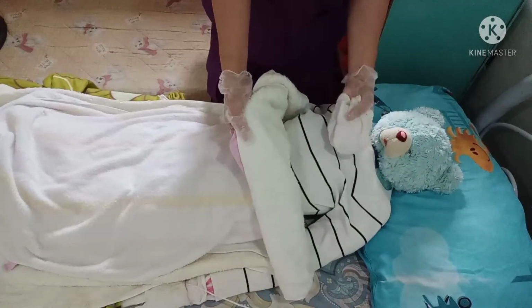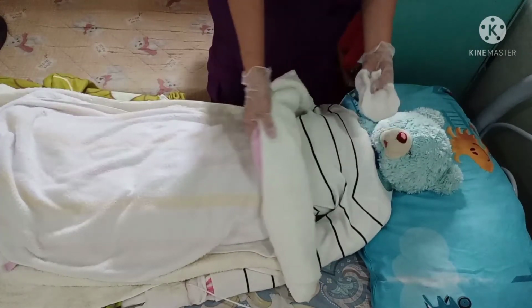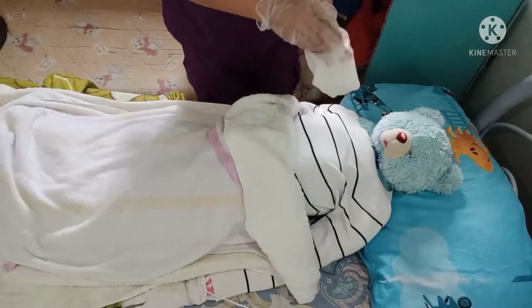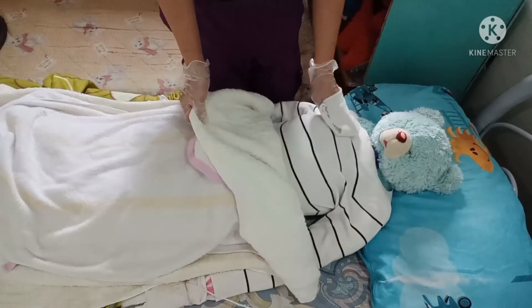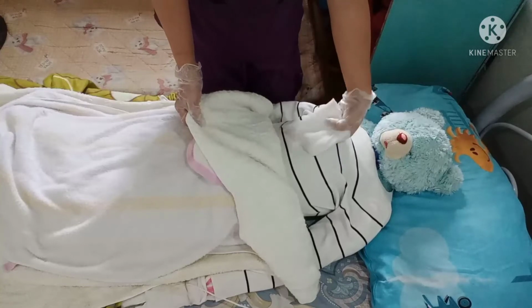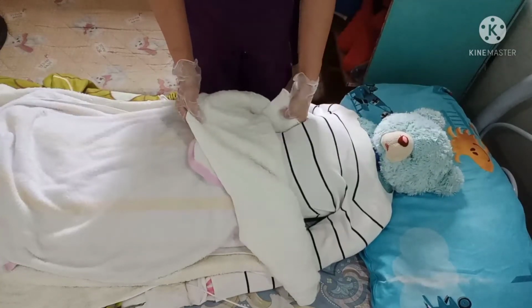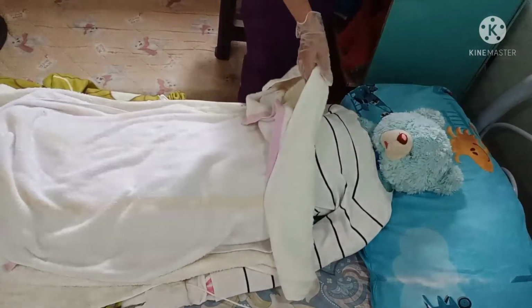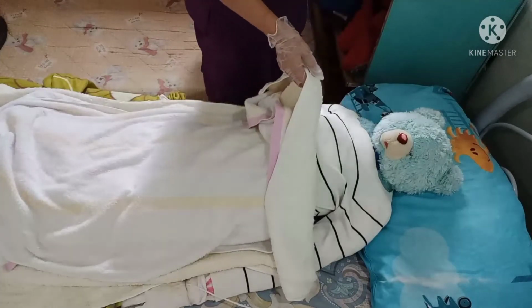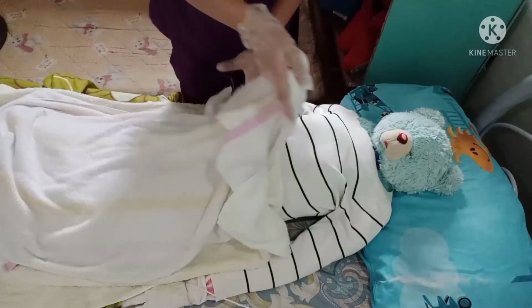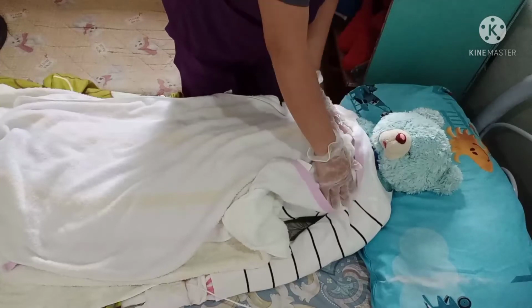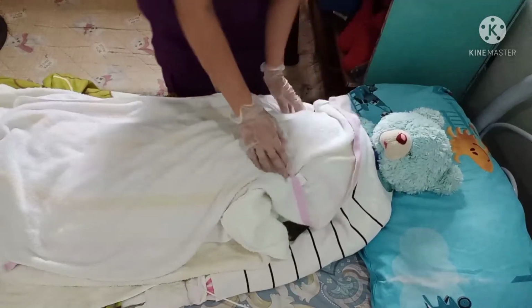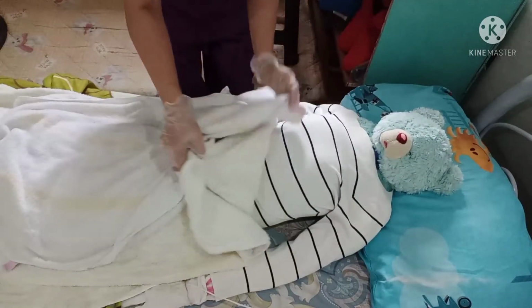Special attention to skin folds under the female client's breast and umbilicus. Dry chest and abdomen.